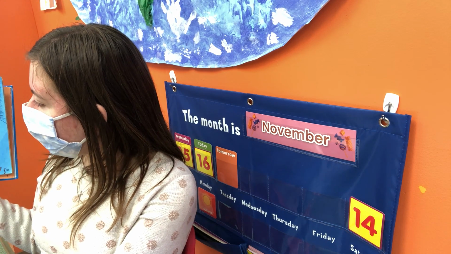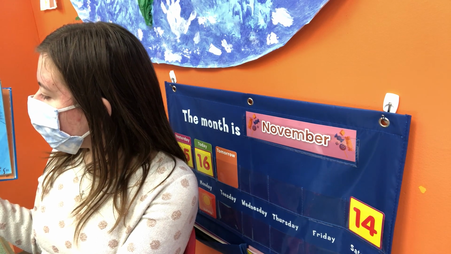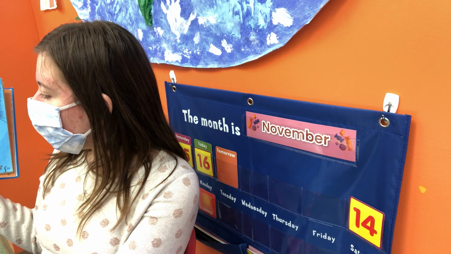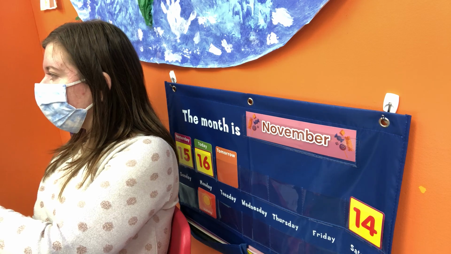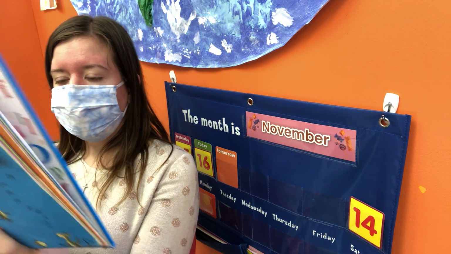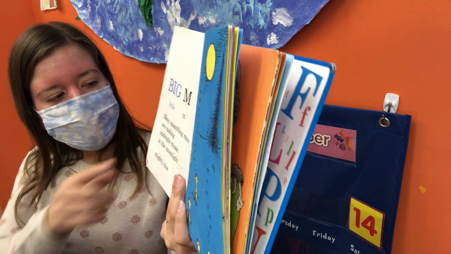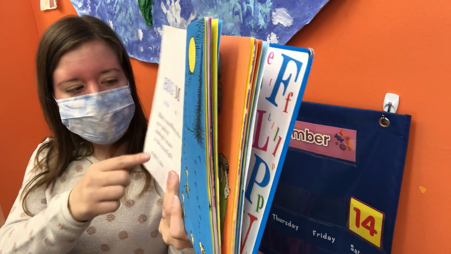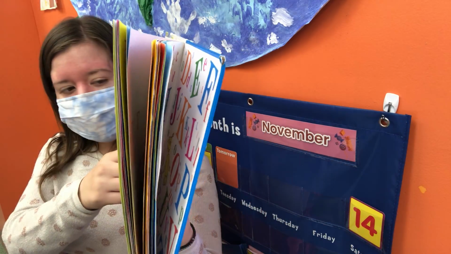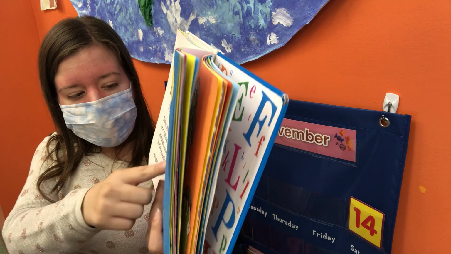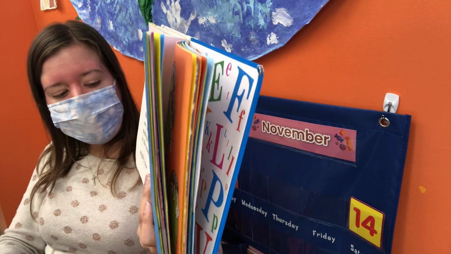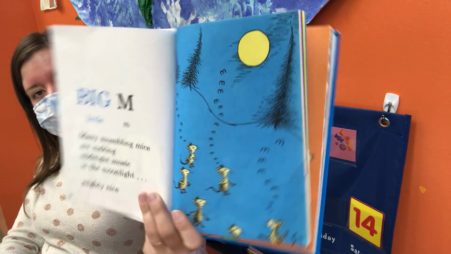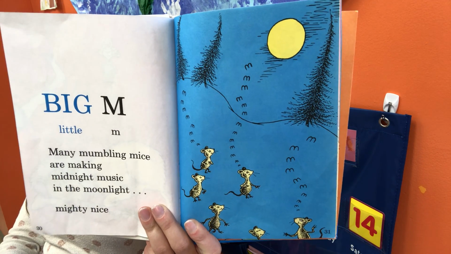Big M, little m. Many mumbling mice are making midnight music in the moonlight. Mighty nice. So look, we have big M, little m. So we have many mumbling mice. So the mice are making midnight music. Music begins with M. In the moonlight, mighty nice. So all this begins with the letter M.